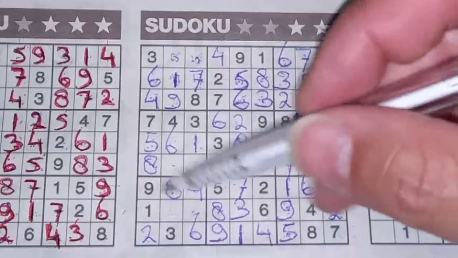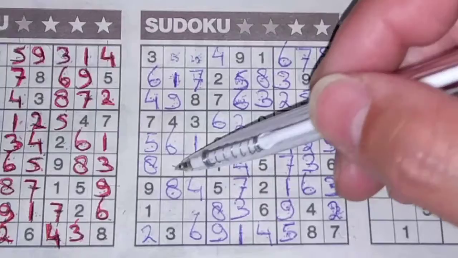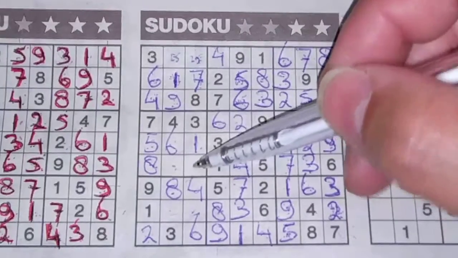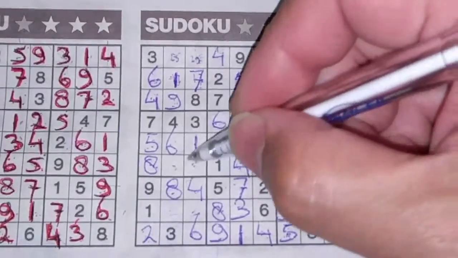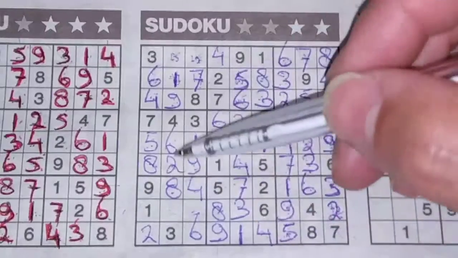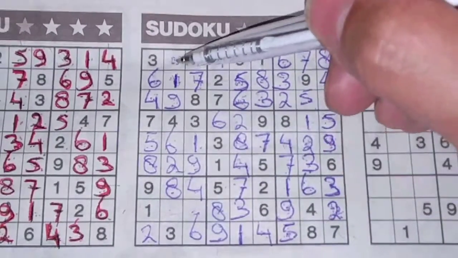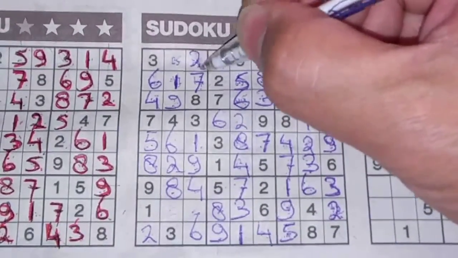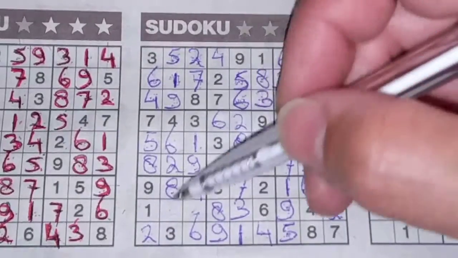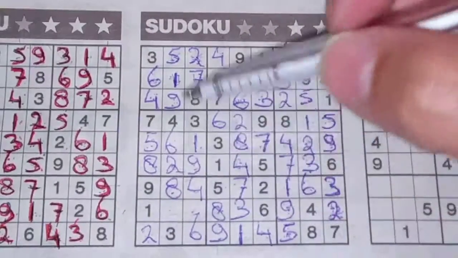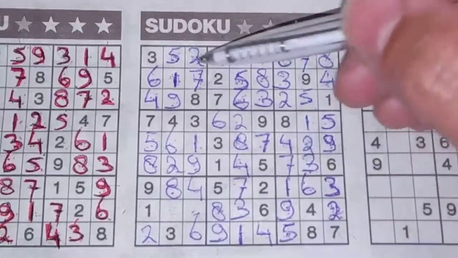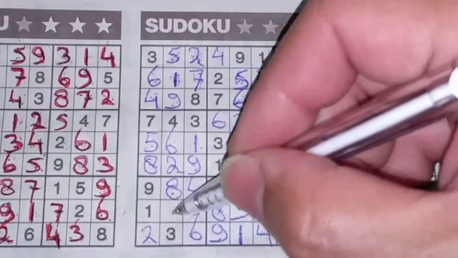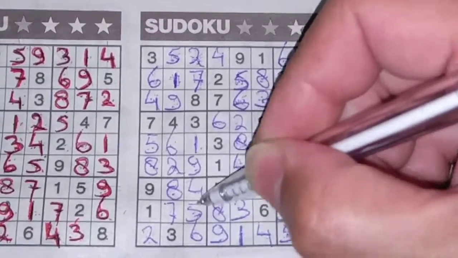2 numbers left in this big square for the numbers 2 and 9. We have a 9 here. No 9 there. 9 should be here and a 2 goes there. Now we have a 2 here. So this cannot be a 2 anymore. This should be the 2. This should be the 5. And the final 2 numbers of this big square for the number 7 and 5. We have a 7 here. No 7 there. 7 should be there and a 5 goes here.